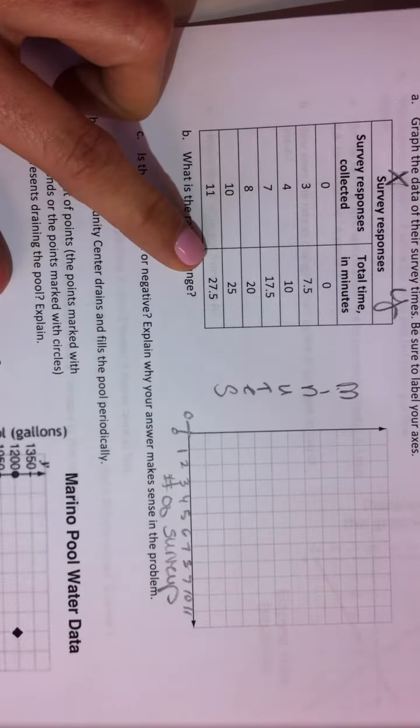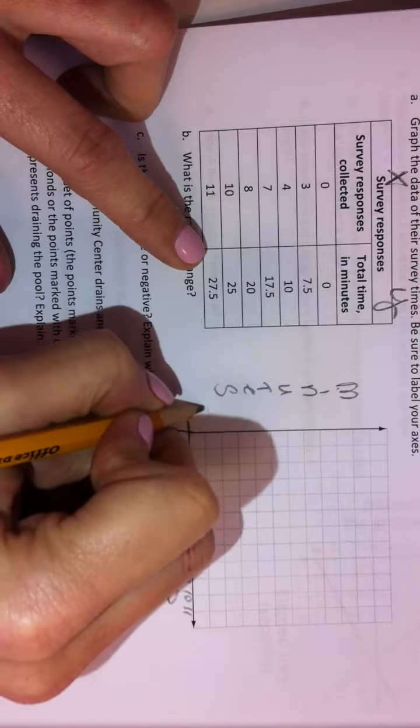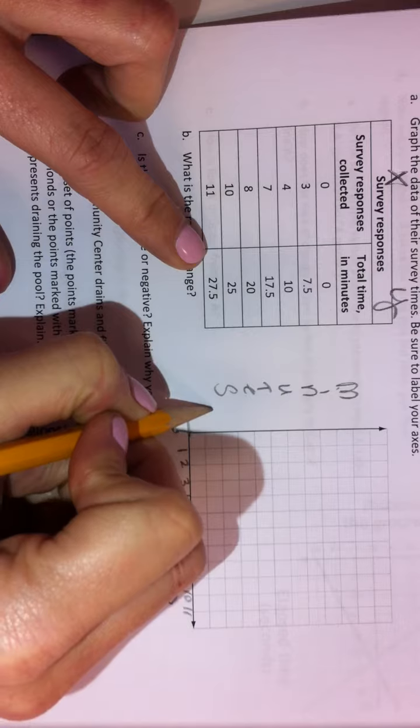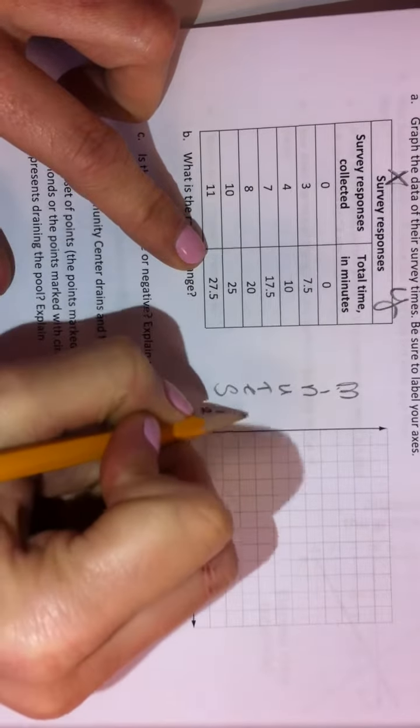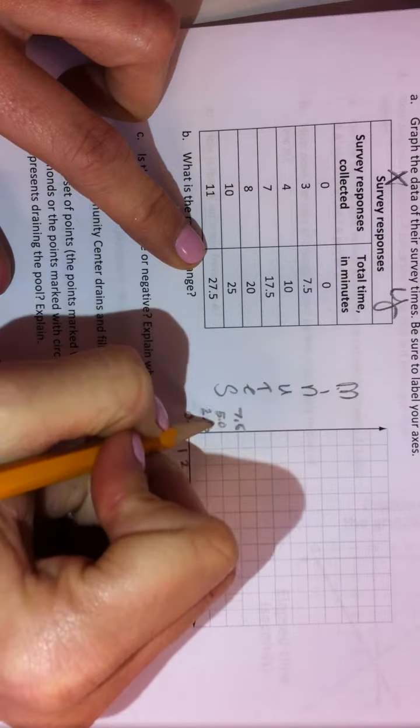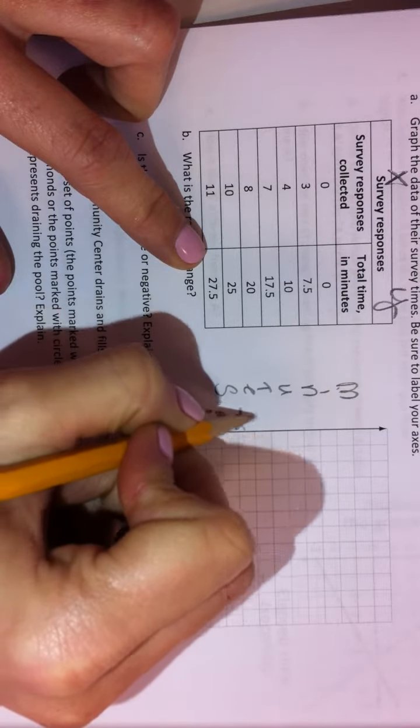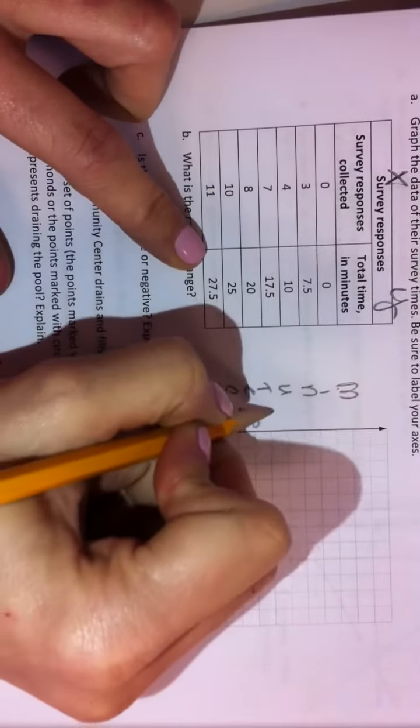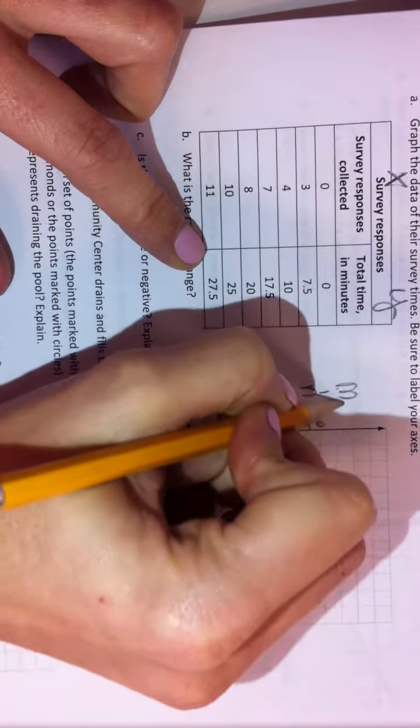All right. Total time, we've got to get from 0 to 27.5, and I see a lot of 0.5s in there. So let's see if we can go by 2.5. I think that'll make it easy. 2.5 and then 5.0. 7.5, plus 2.5 is 10. Then we've got 12.5 and then 15. 17.5 and 20. 22.5, 25, 27.5. Oh, it worked out perfect.